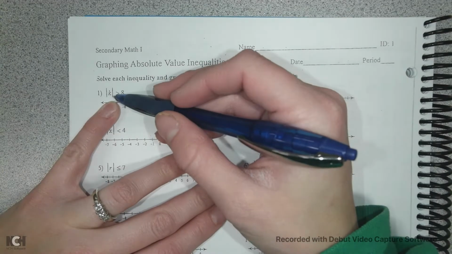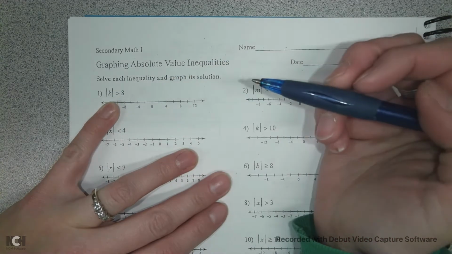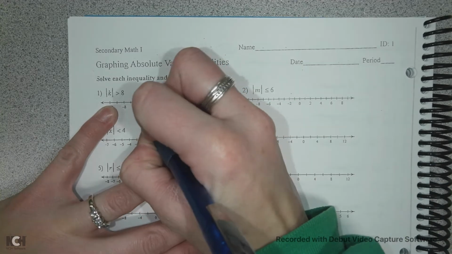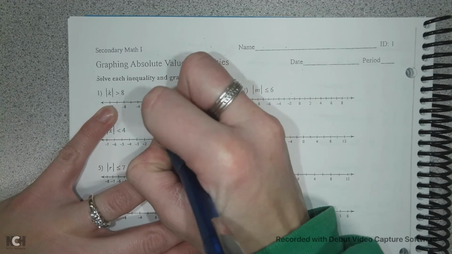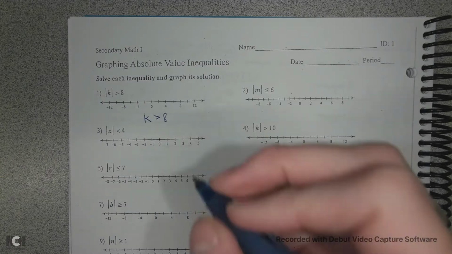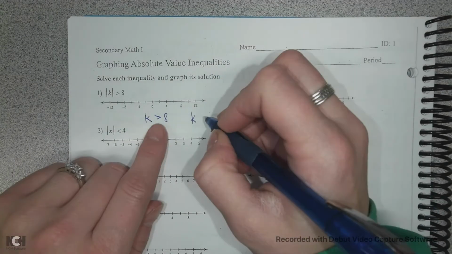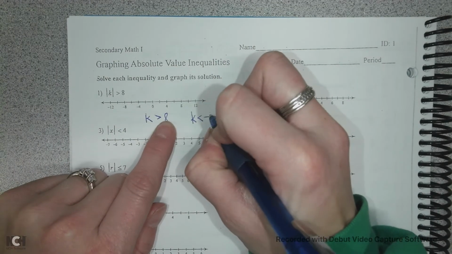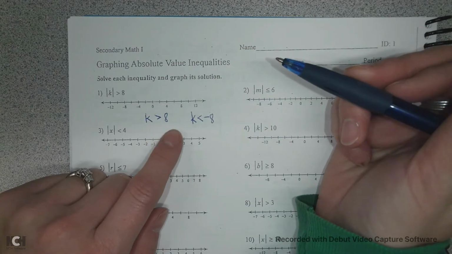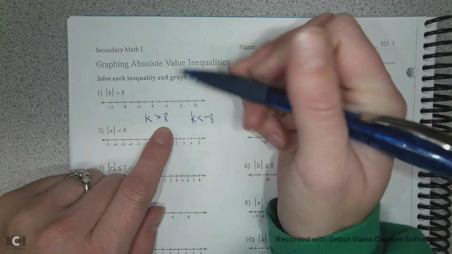When the absolute value is by itself, this is one of the inequalities. So you're going to write it as you read it. And when I write it and I split it, I don't have the absolute value lines. Then you write it again, but you want the opposite symbol and the opposite sign. And then you're going to graph it and write the interval notation. Okay, so I have open dots at 8 and -8.